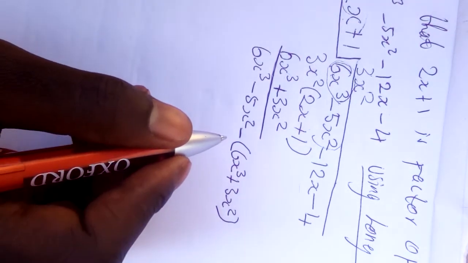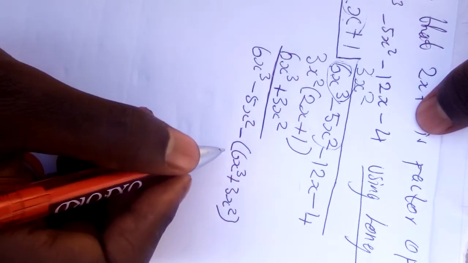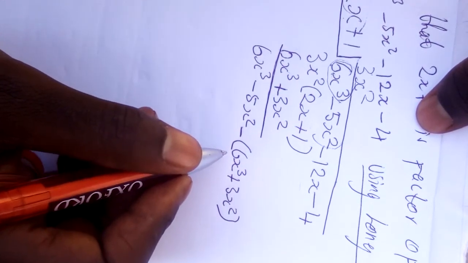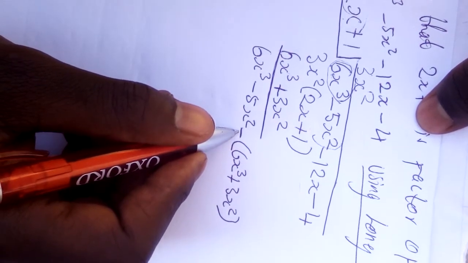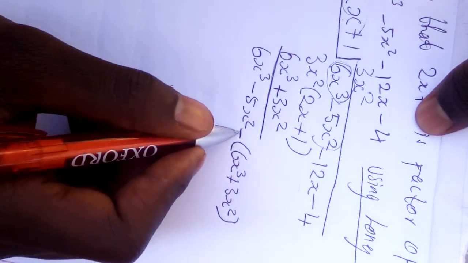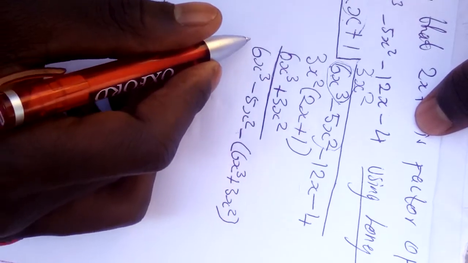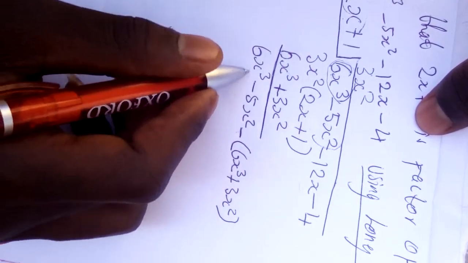The first thing I would like you to do is to break the bracket by multiplying everything inside the bracket by the negative sign outside the bracket, and then bring down these values as they are.